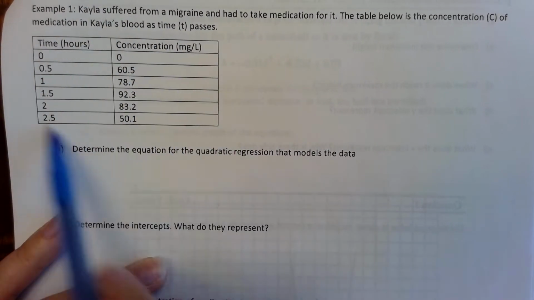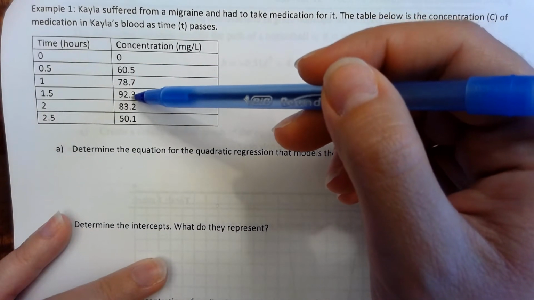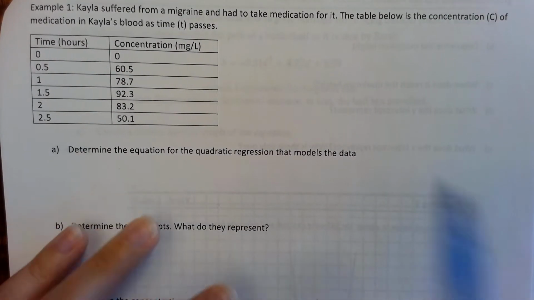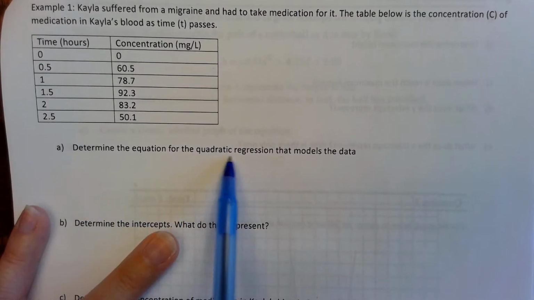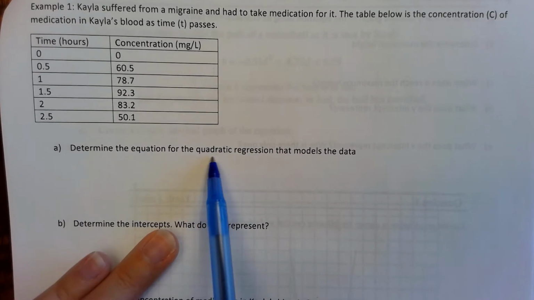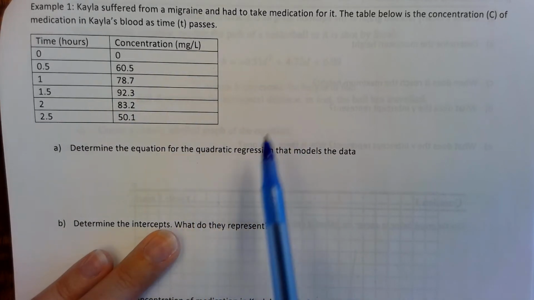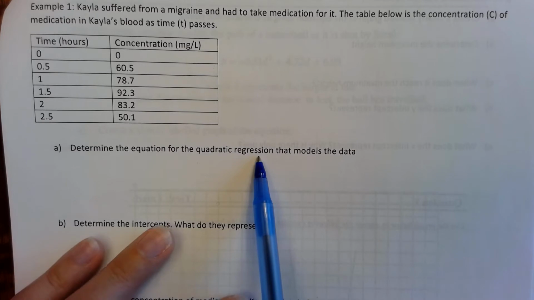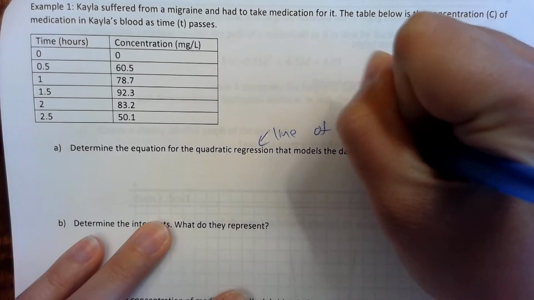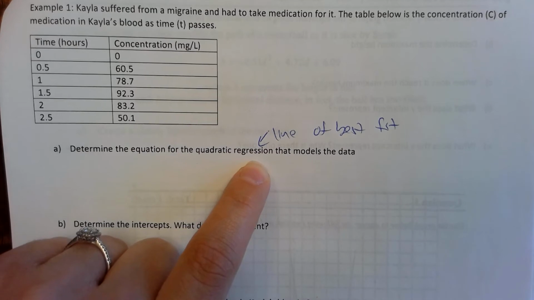Alrighty, so they gave us a bunch of information. The concentration seems like it kind of increased and then kind of decreased over time. So let's try this. Determine the equation for the quadratic regression. Now, first of all, quadratic leads me to believe it's going to be kind of an upside down U or a right side up U, and regression. Now, reminder, regression is just a fancy way of saying line of best fit. In your calculator, they call it a regression, or reg, so that's why we're calling it here.